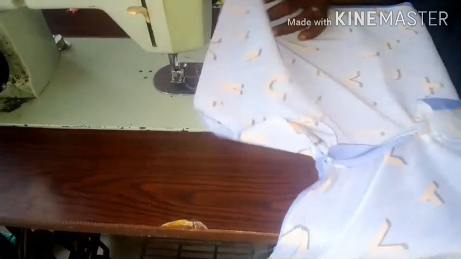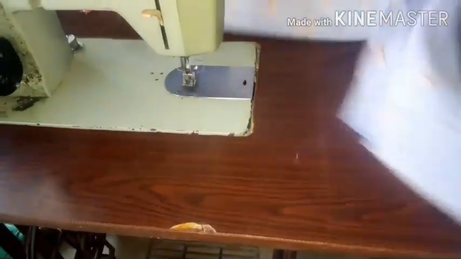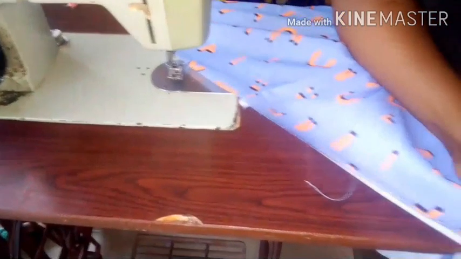So the next thing to do is to come to the hemline and stitch with 1 inch.